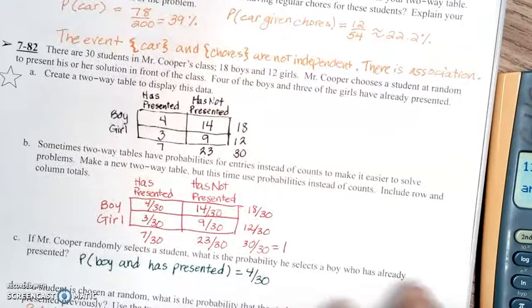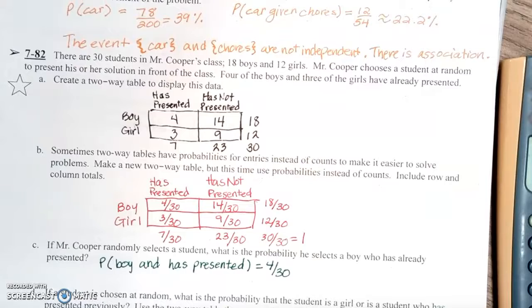It says there are 30 students in Mr. Cooper's class, 18 boys and 12 girls. Mr. Cooper chooses a student at random to present his or her solution in front of the class. 4 of the boys and 3 of the girls have already presented. Create a two-way table to display this data.